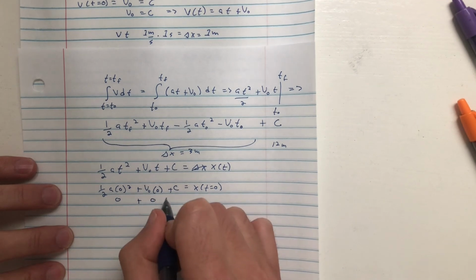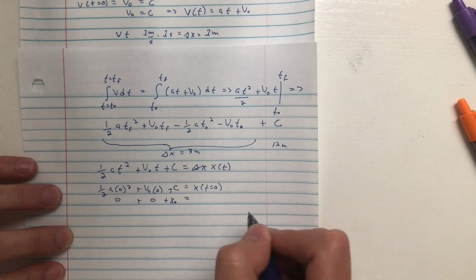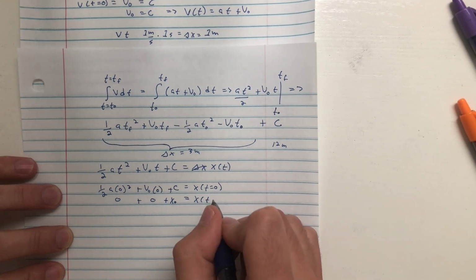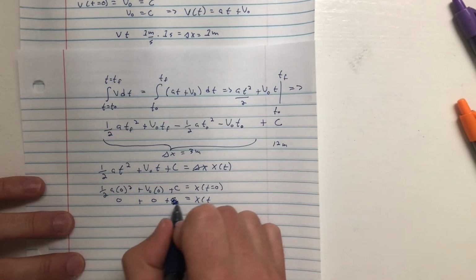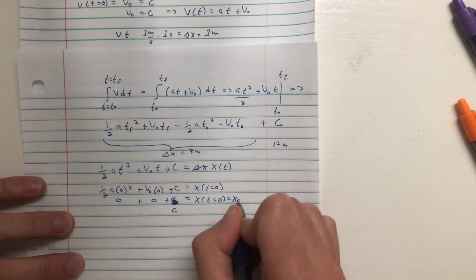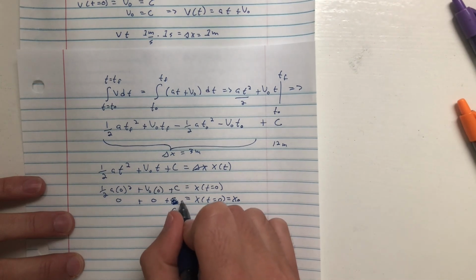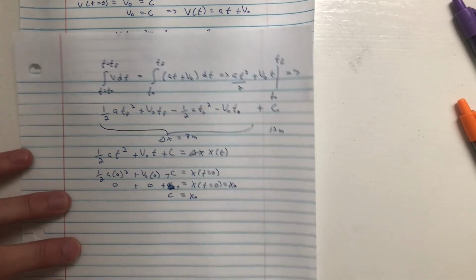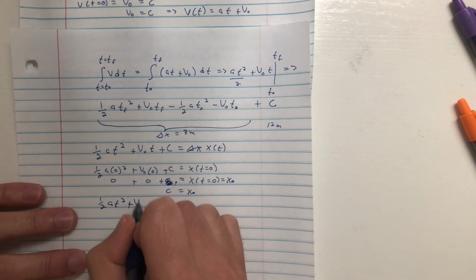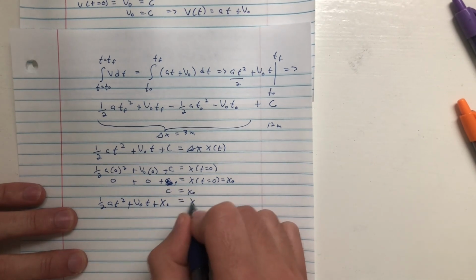So this is 0 plus c equals x at t equals 0, which equals x naught. So therefore, c equals x naught. So we have 1/2 at squared plus v naught t plus x naught equals x of t.